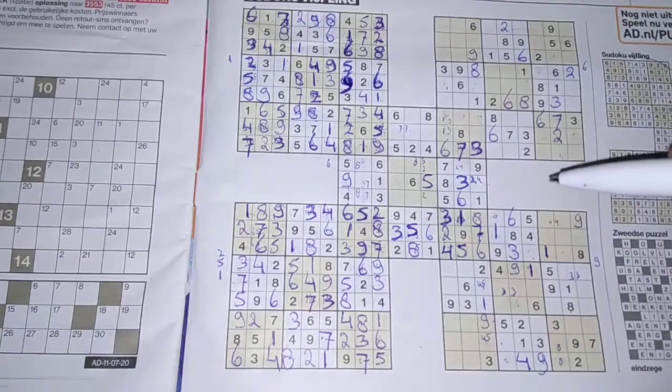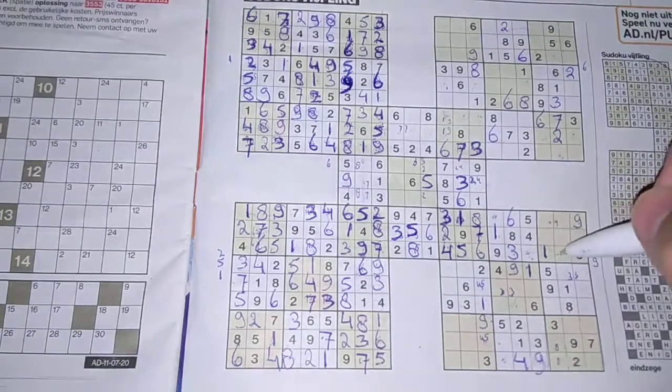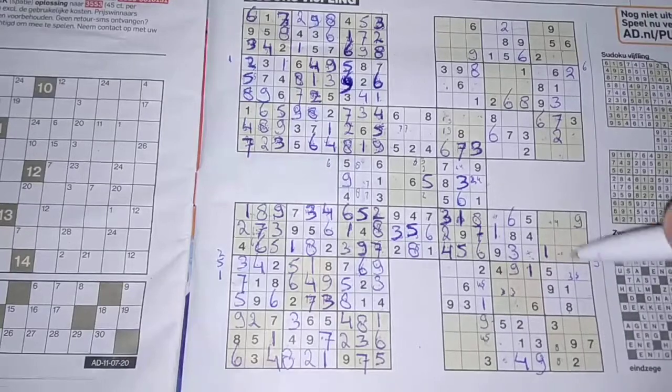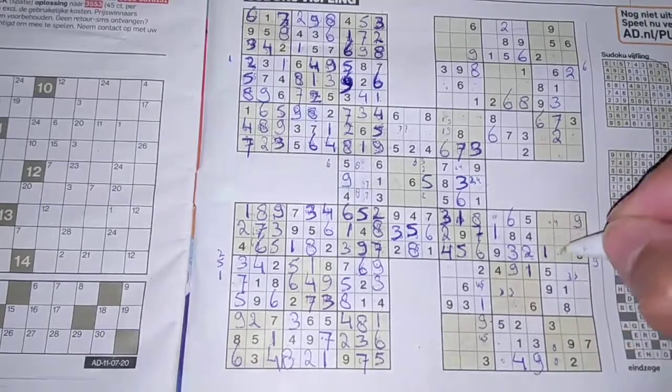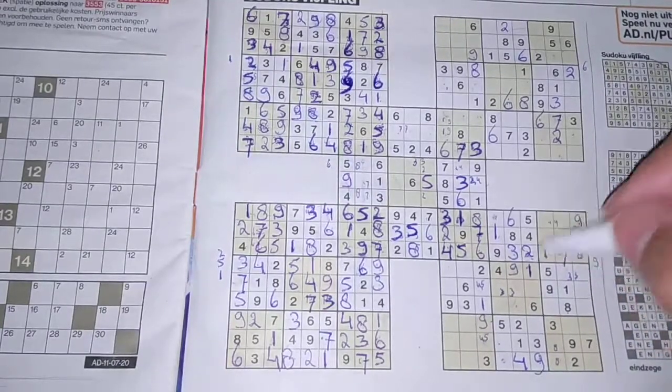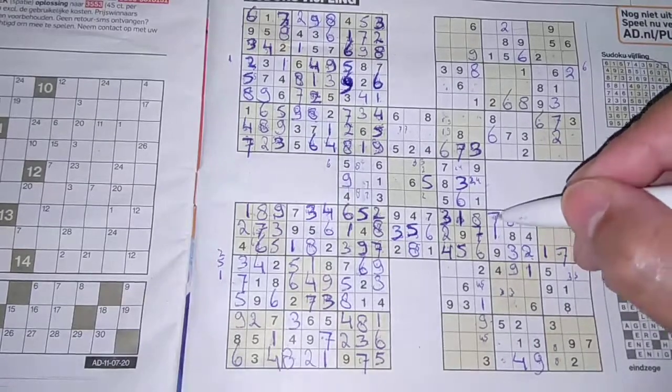2 and the 7. 2 and the 7 also here in this row. We have a 2 here, so no 2 there. 2 should be here. And the 7 goes there. 1 number left in this big square for the number 7.